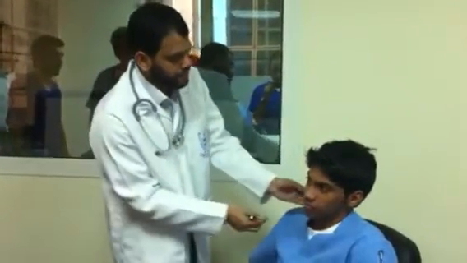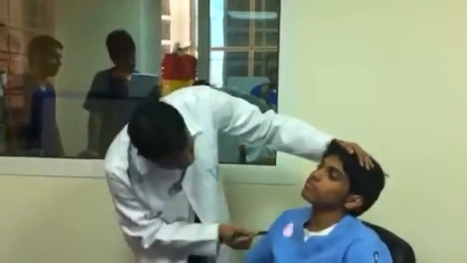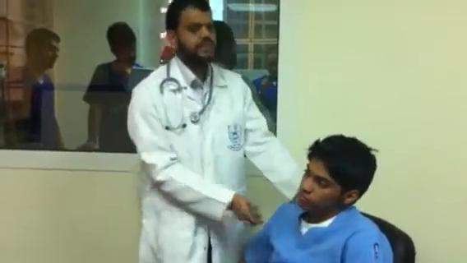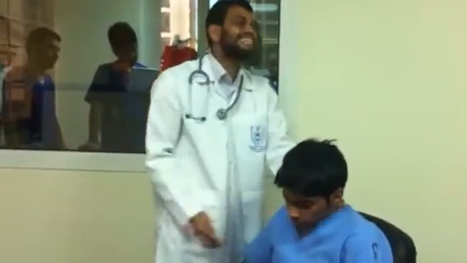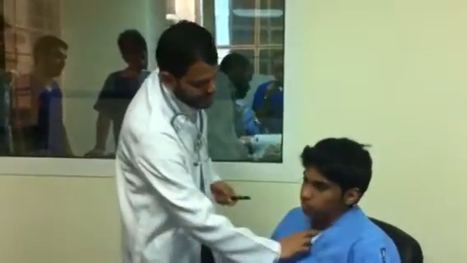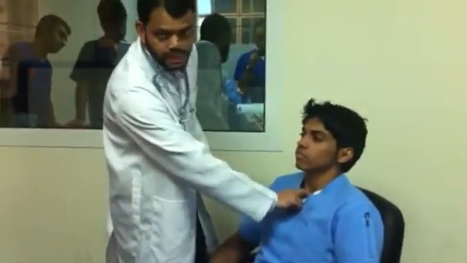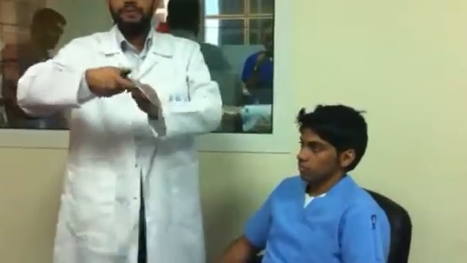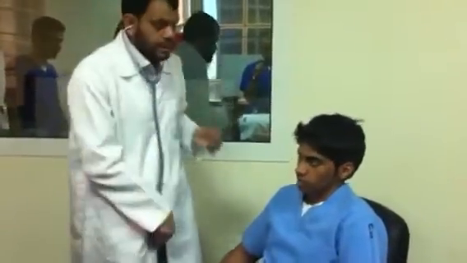Then I will go to his neck. One thing I will do is palpate the neck for any tenderness. I will look for JVD. I will check that the trachea is in the middle. I will auscultate the neck for the carotid artery.